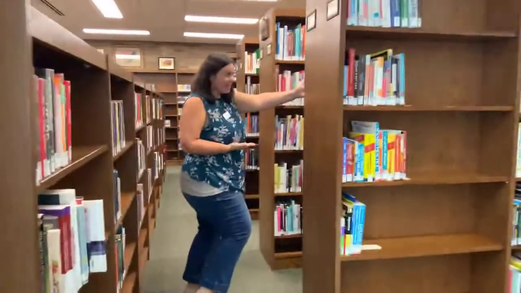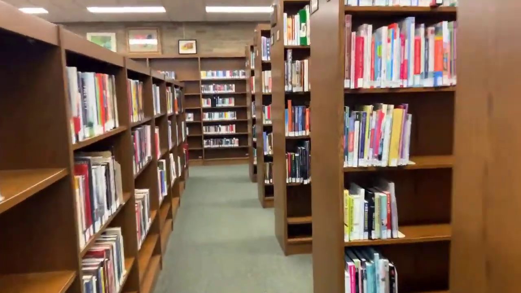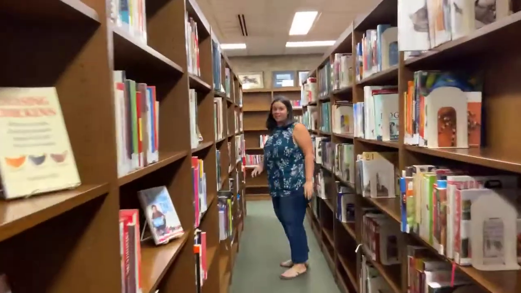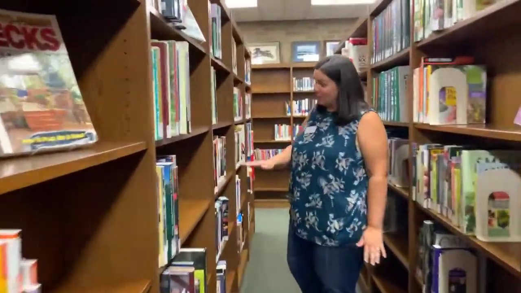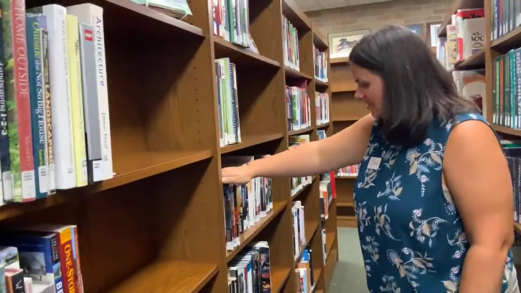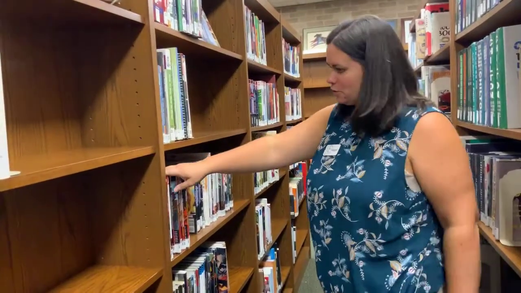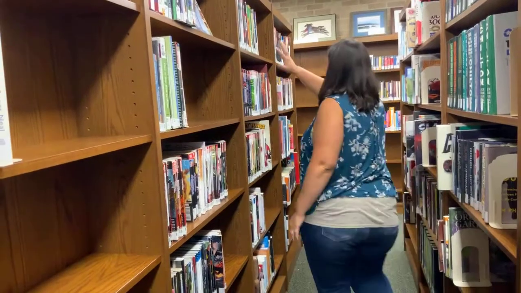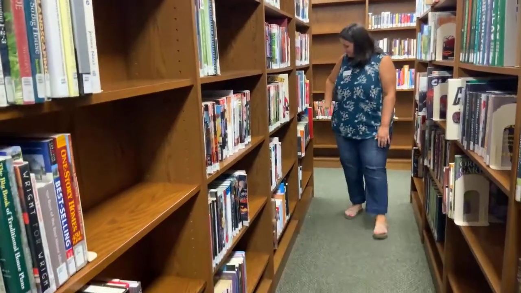Down our first aisle. And our graphic novel collection is really large. So we're very fortunate to have all kinds of graphic novels, everything from superheroes to, again, these retellings. So we've got multiple sections here, and then all the way to the end of this shelf.